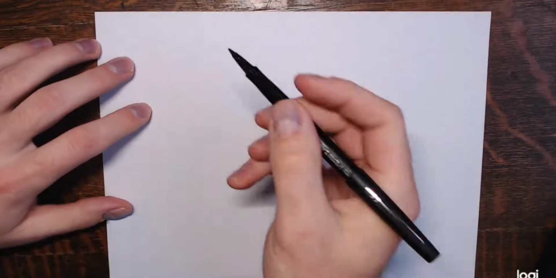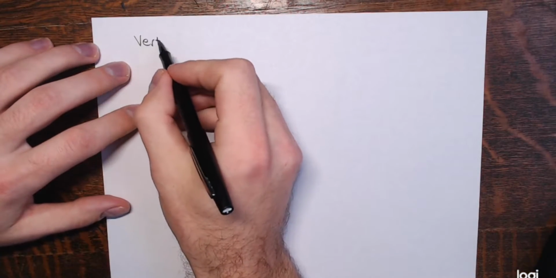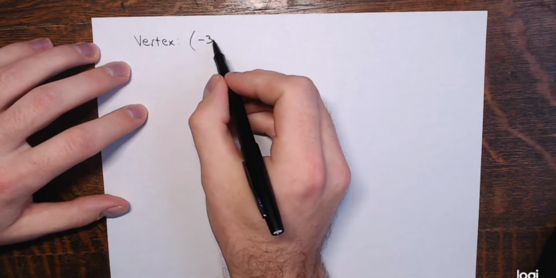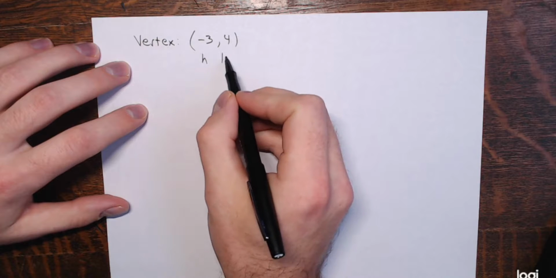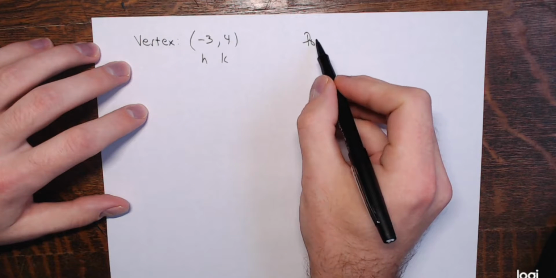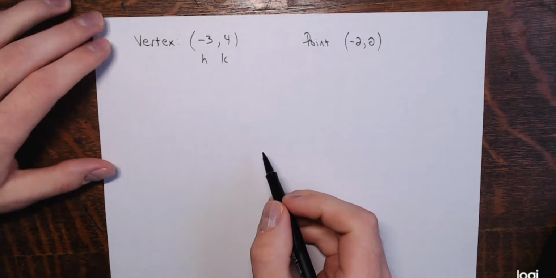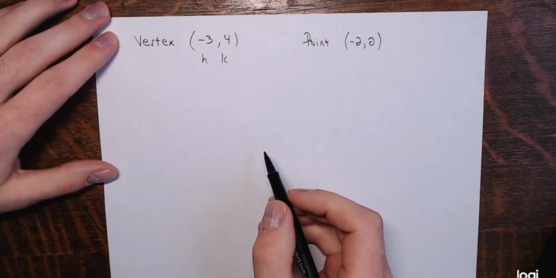So let's do this again. The vertex is the point negative 3, 4. That's the h and the k. And another point on the graph, negative 2, 2. Again, just find one that looks like it's actually on the graph.